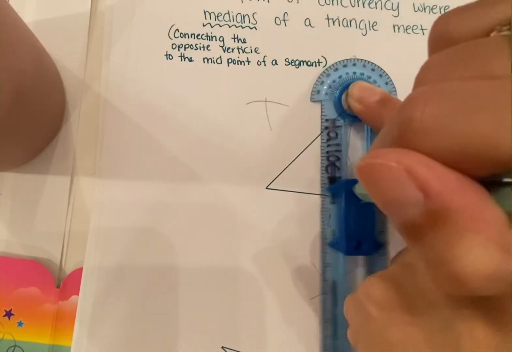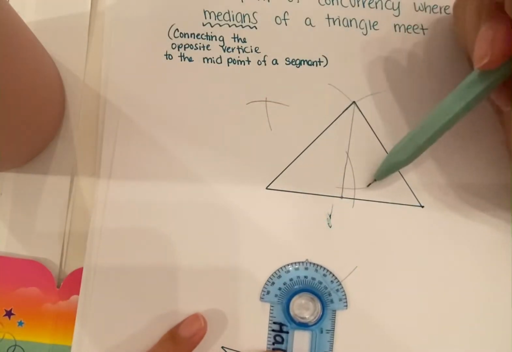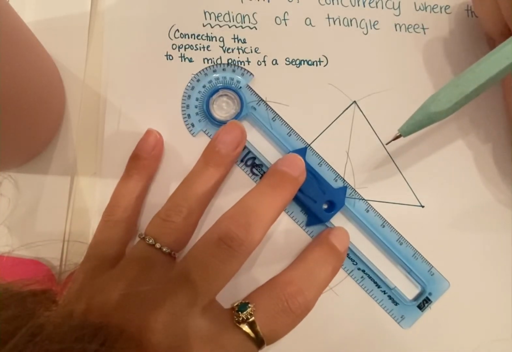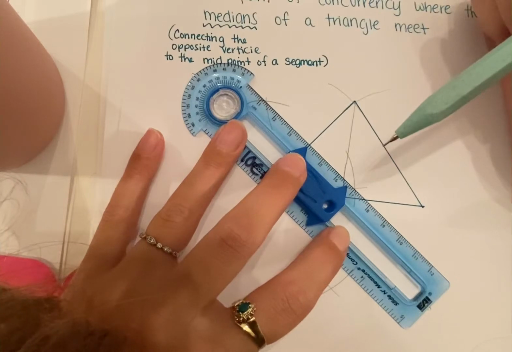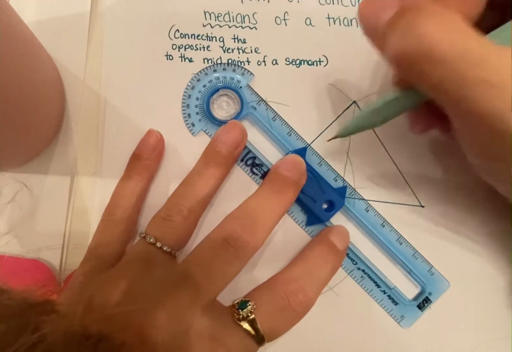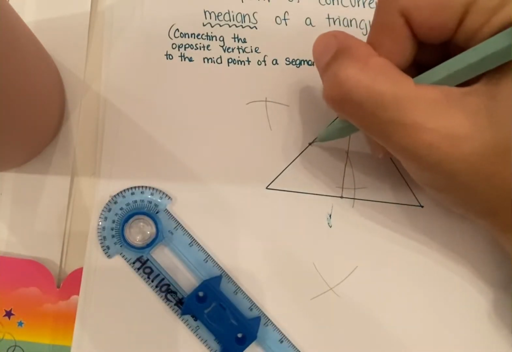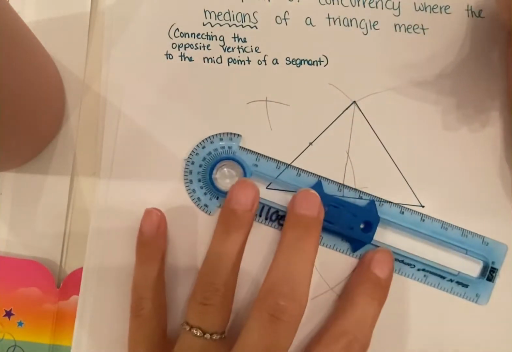And then finding those two intersecting points, that is the median, and I'm going to connect it to its opposite vertice.